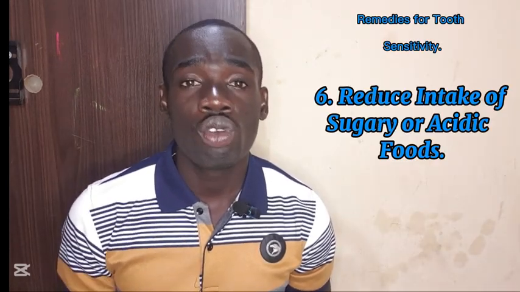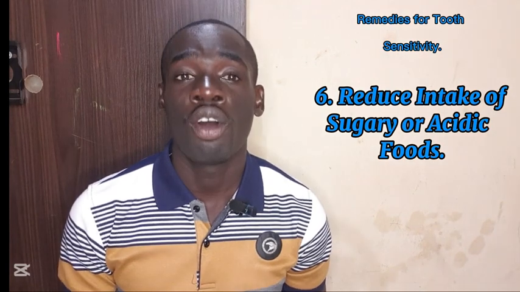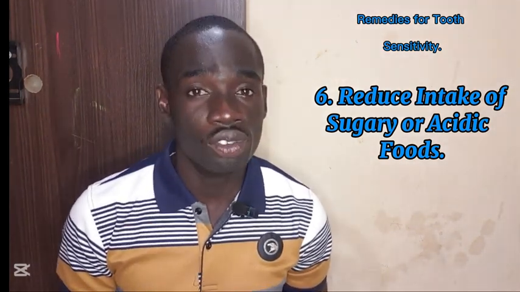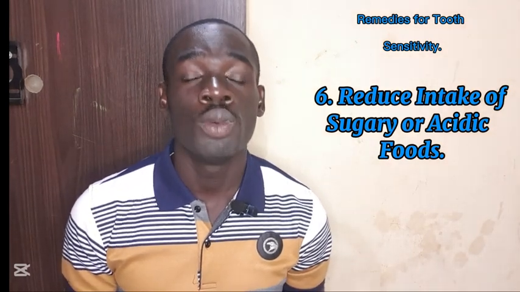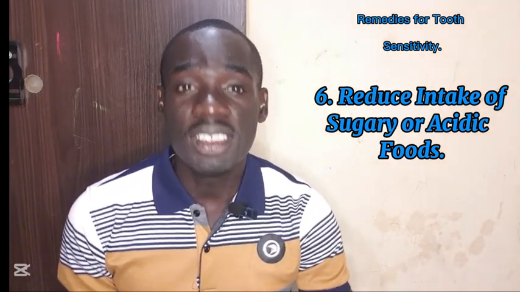Now you will also have to reduce your intake of sugary or acidic foods. For your own good, you will have to reduce your intake of sugary or acidic food. If you want to eat cake, candies and chocolates, you will have to reduce them, or make sure you brush immediately after consuming them, because they actually cause tooth decay, and tooth decay will also cause tooth sensitivity.